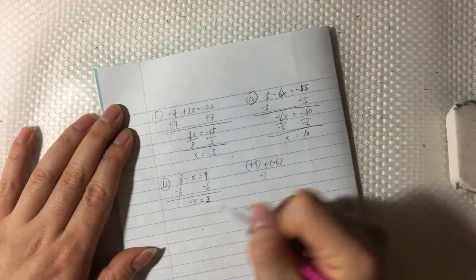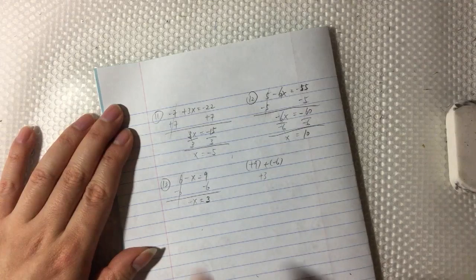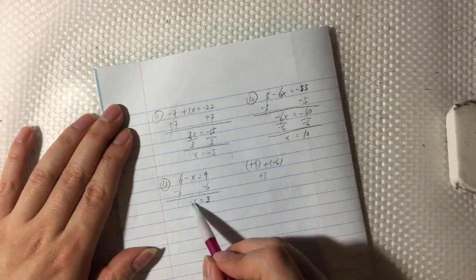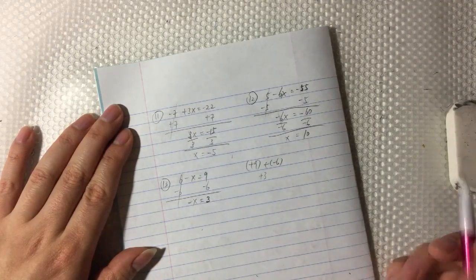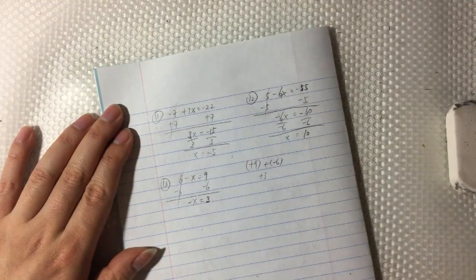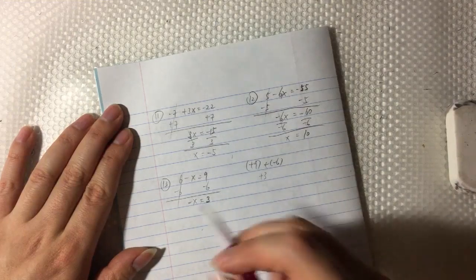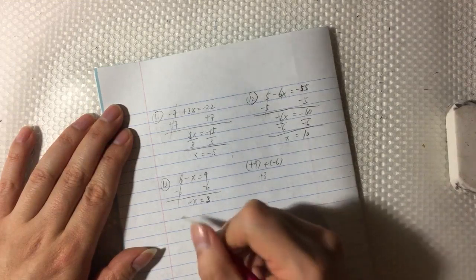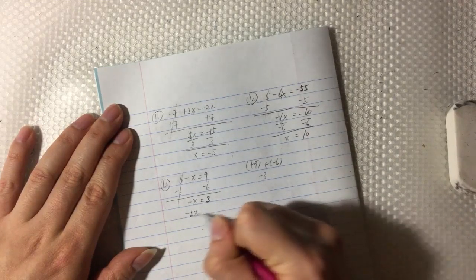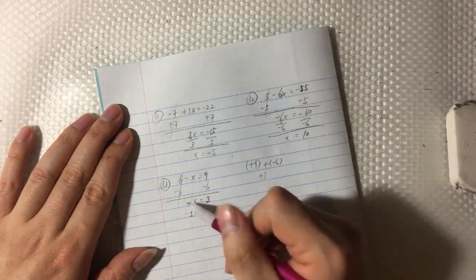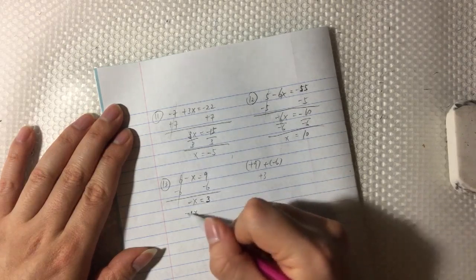We have negative x equal to 3, but that's not the end. We are not done. We are looking for x. We have a negative sign here, so we try to remove the negative sign and get x by itself. Negative x can always be rewritten as negative 1 times x. If there's no coefficient in the front, we assume the coefficient is 1. So negative x can be rewritten as negative 1x.